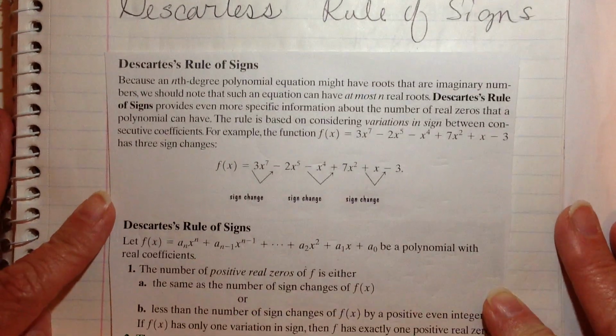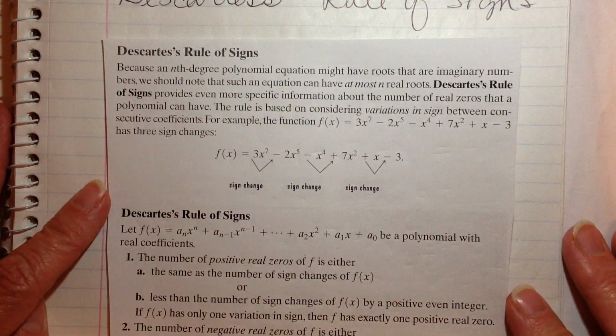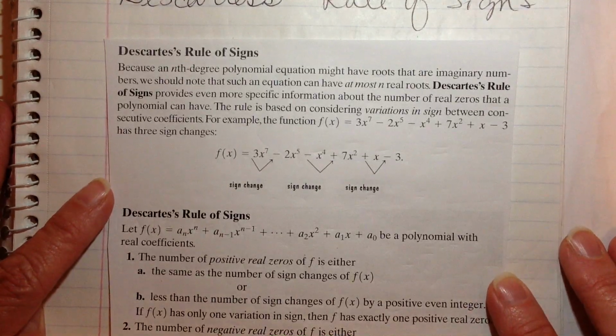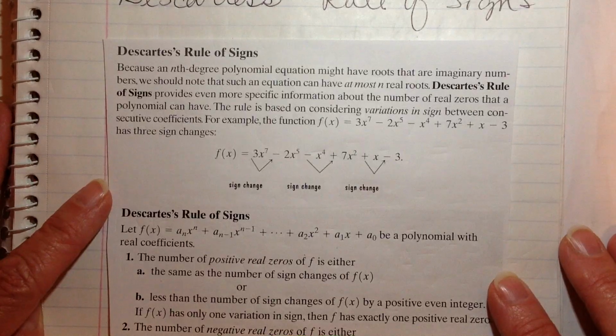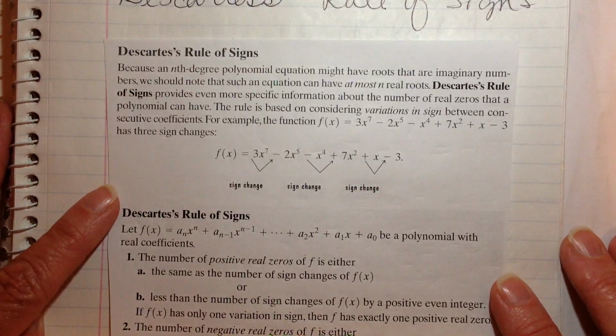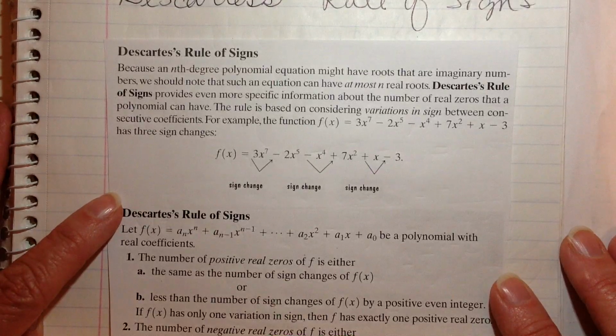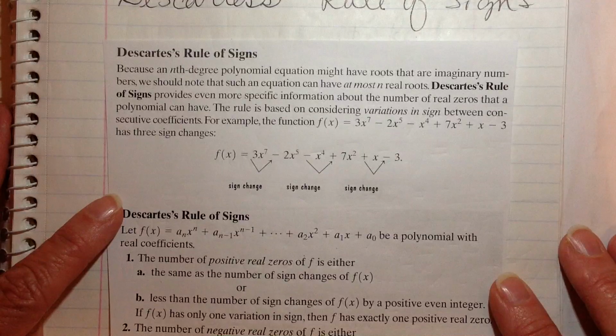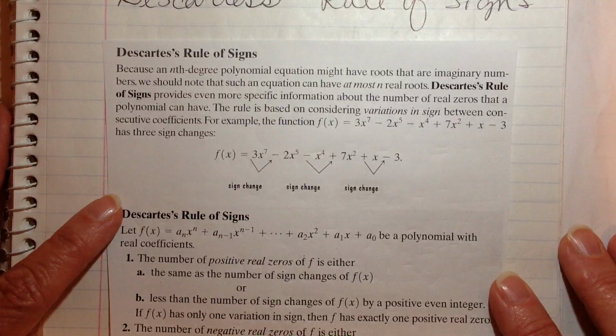Because an nth degree polynomial might have roots that are imaginary numbers, we should note that such an equation can have at most n real roots. Descartes' rule of signs provides even more specific information about the number of real zeros that a polynomial can have. The rule is based on considering variations in signs between consecutive coefficients.